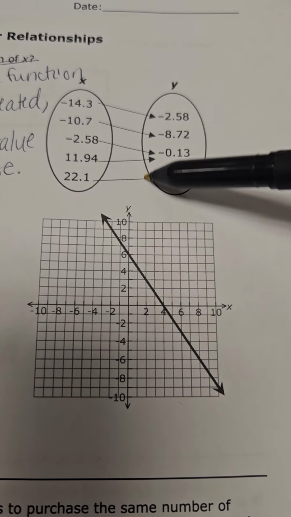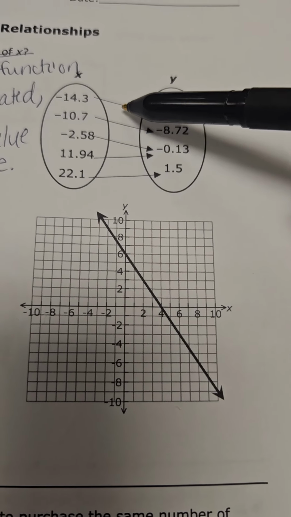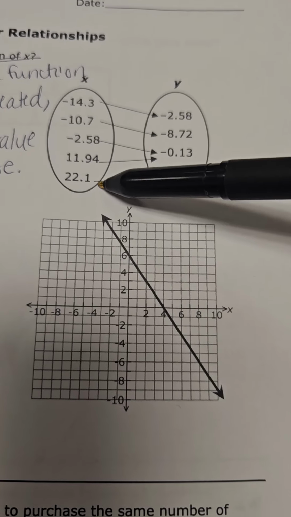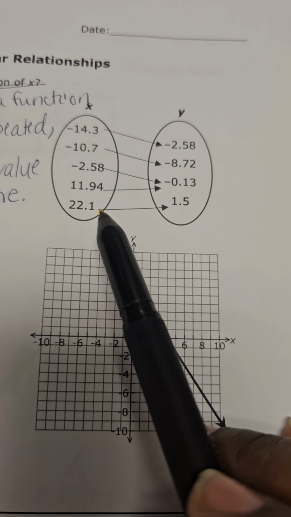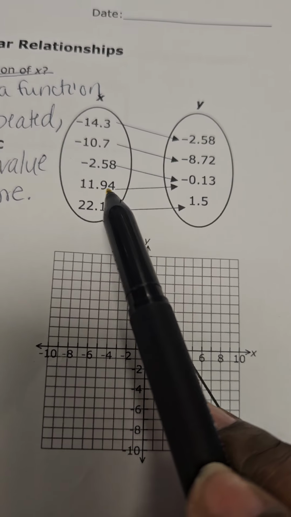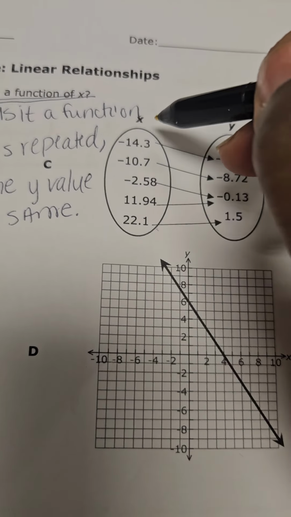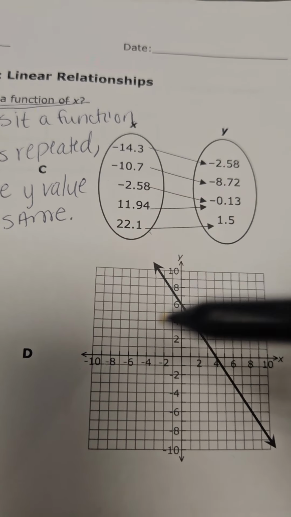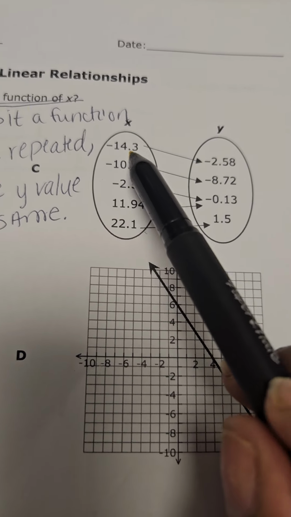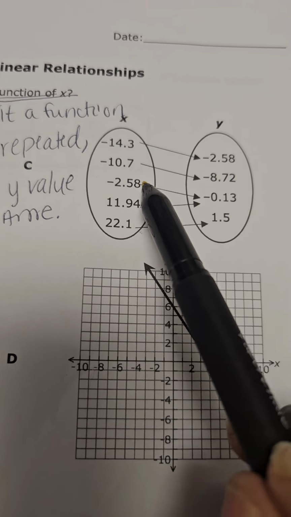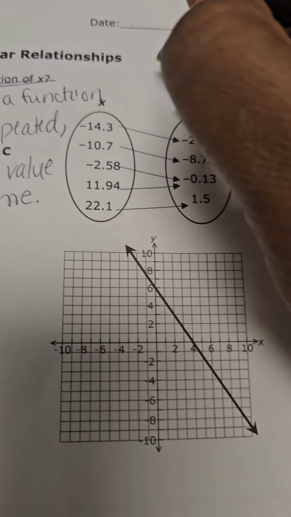So this is called a mapping diagram. And how I can tell here is if each of my x's are different, there should be one line from each x to an answer, just one line. In the event that you had two lines to two different y's, then it would not be a function. But since each x only has one line drawn to one y, then yes, this is a function.